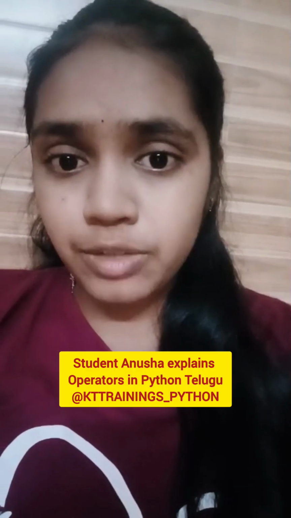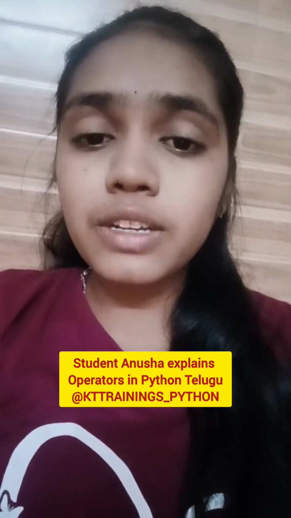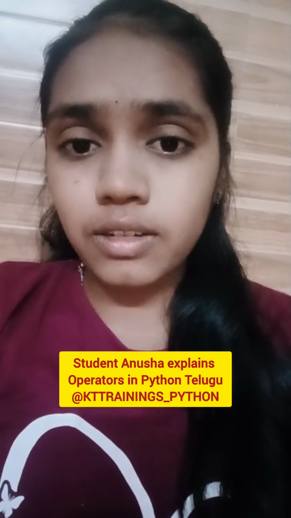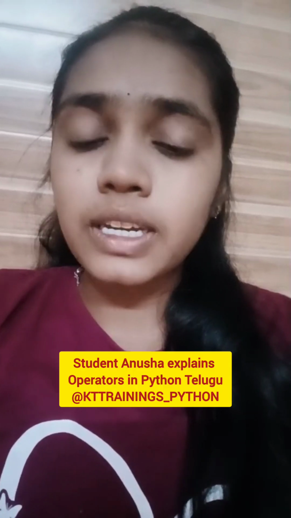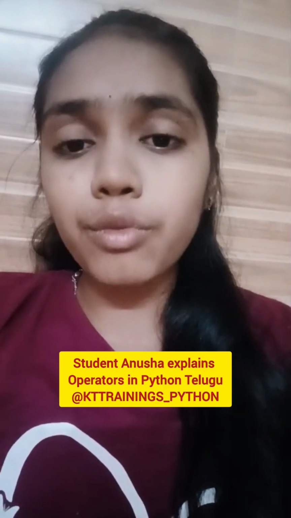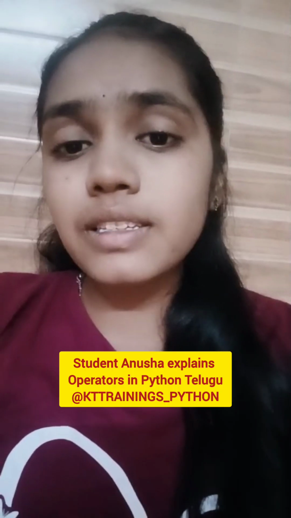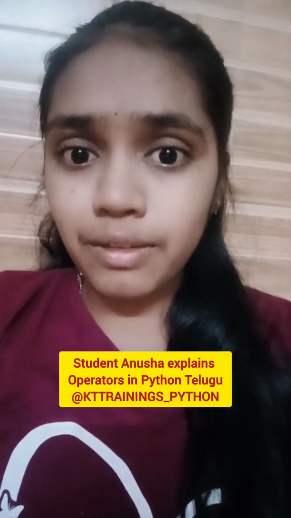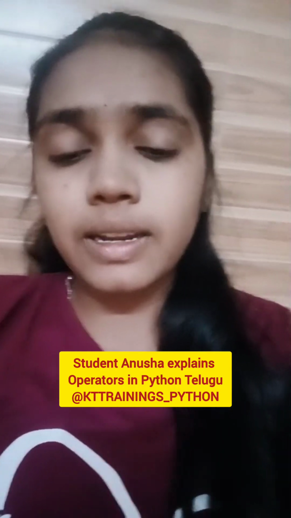Next is membership operators. The purpose of membership operators is to check whether the value is present in an iterable object or not. First of all, what is an iterable object? An iterable object consists of more than one value, that is a sequence of values like list, tuple, etc. Whereas a non-iterable object contains only one element like int, float, bool, complex, and so on.